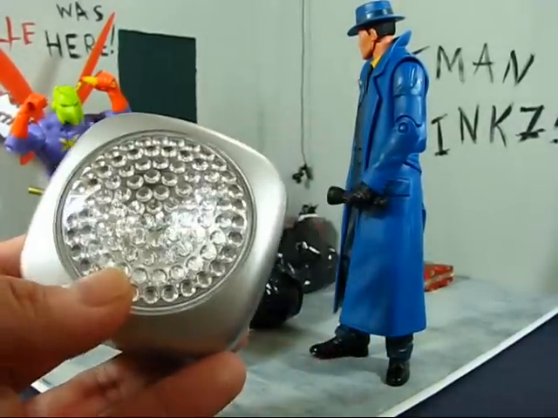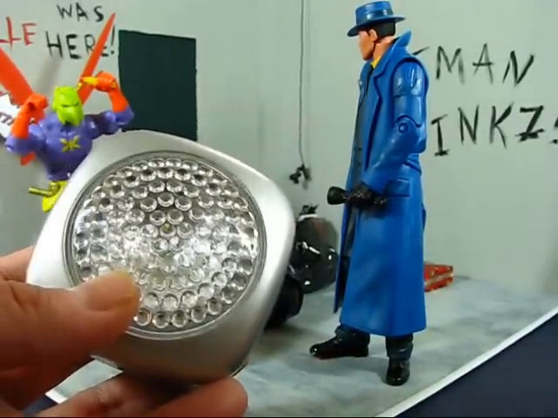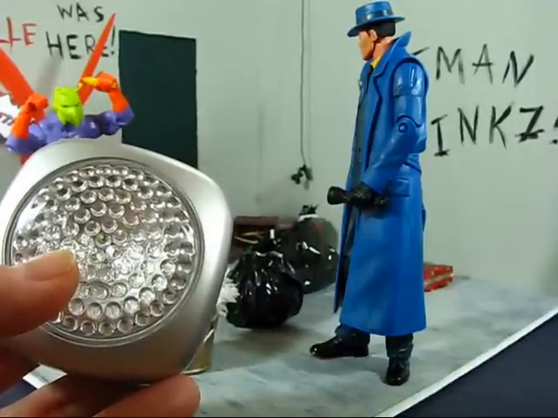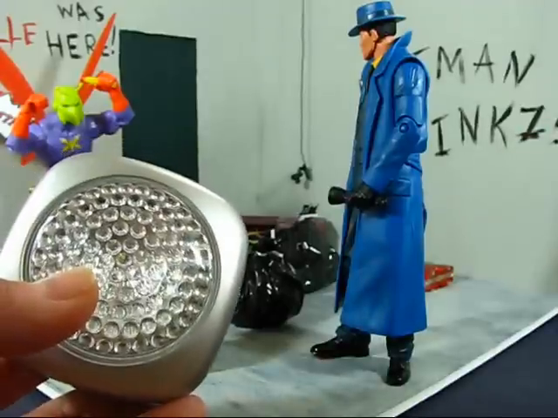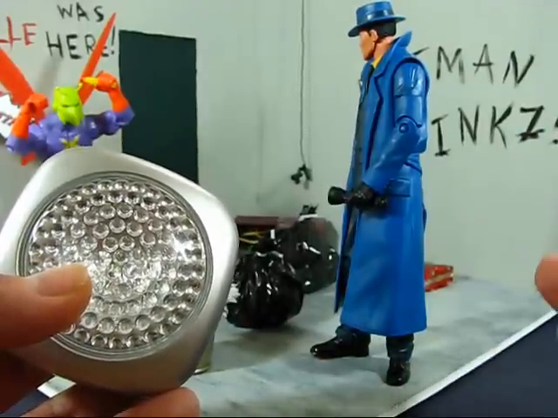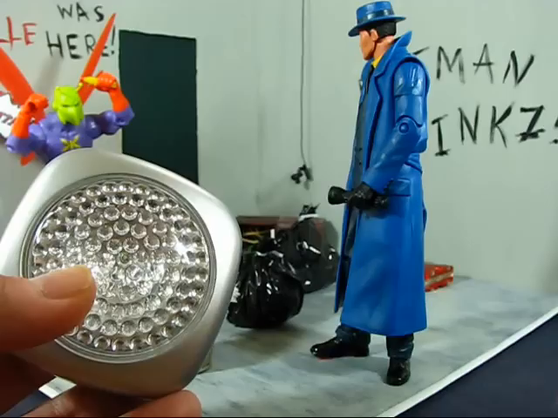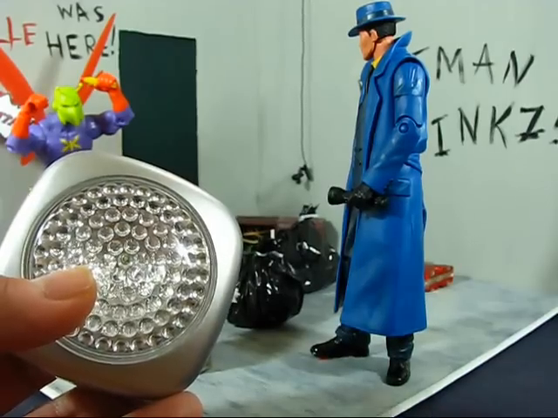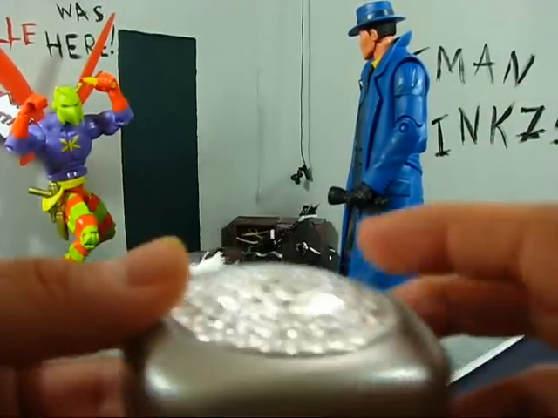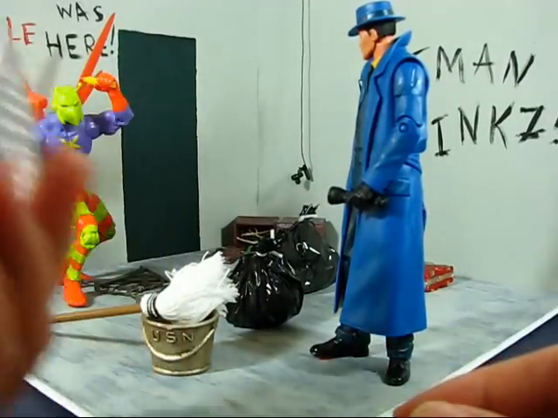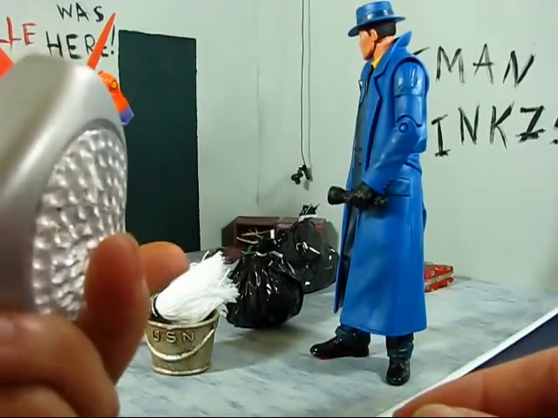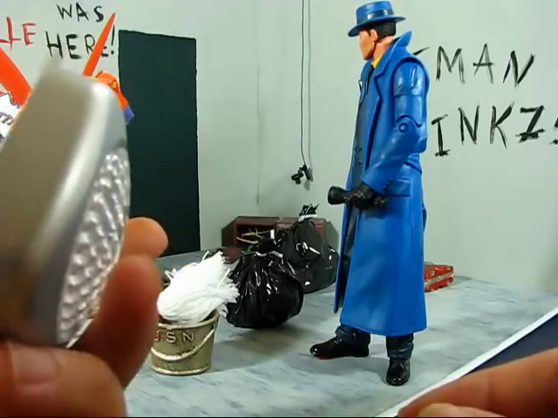Now, one of the rules for the ACBA tournament was that it had to be a freestanding display, and you really couldn't move your figures. I wanted a walking scene where the Question was walking into the alley, but how would you do that without moving your figure? I used a cheat, you could say, and used a strobe-like effect to simulate walking.